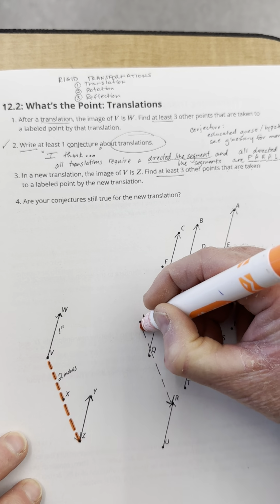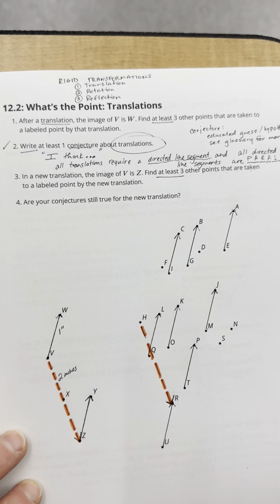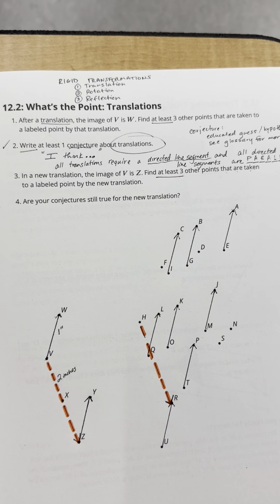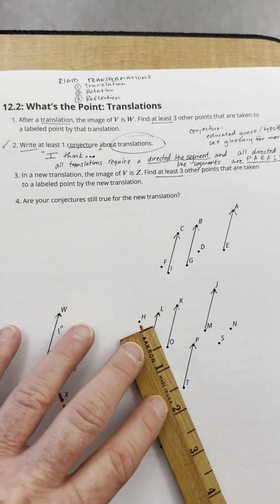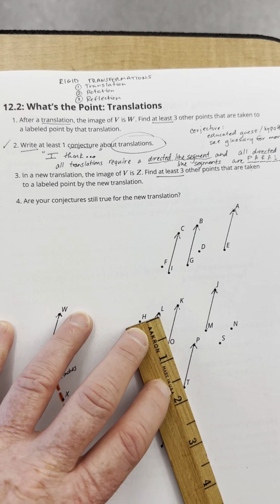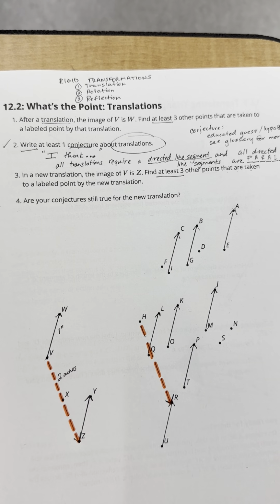So now we got some clearer ideas. Now, I'm thinking LT is a little too short, and I am correct, because we're looking for 2 inches. So LT is out. Let's think of some others.